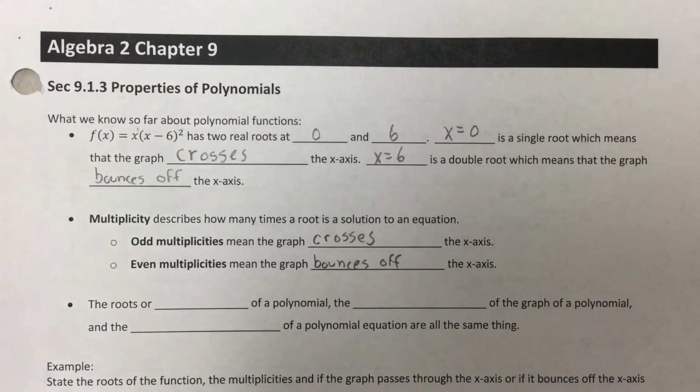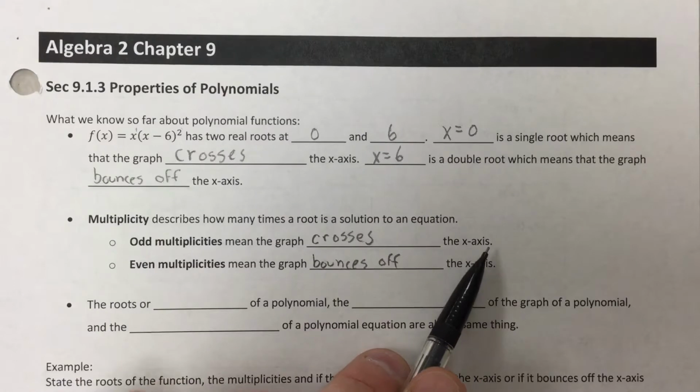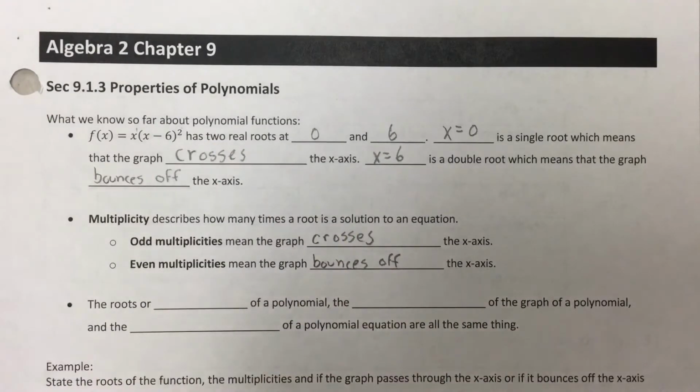Don't forget about the cubic shuffle with the odds. Remember, if it's raised to the first, it's going to go straight through. But if it's raised to the third or fifth or seventh, it's going to flatten out and do like the cubic and then cross through.